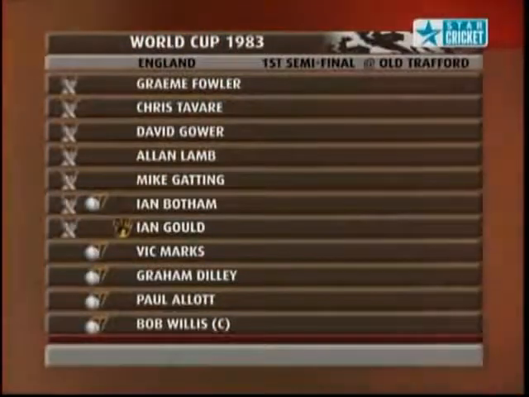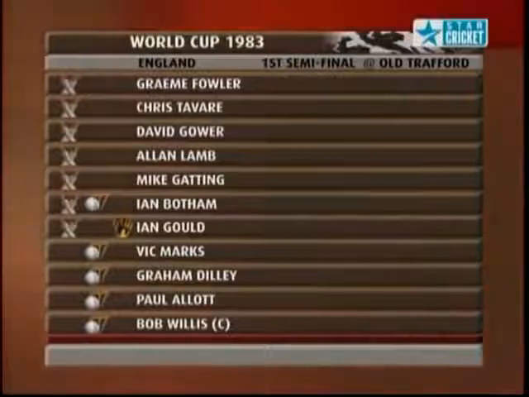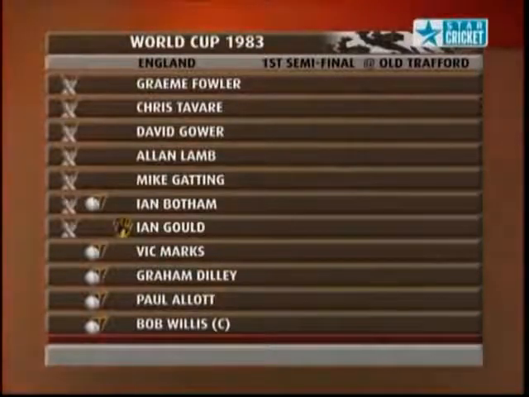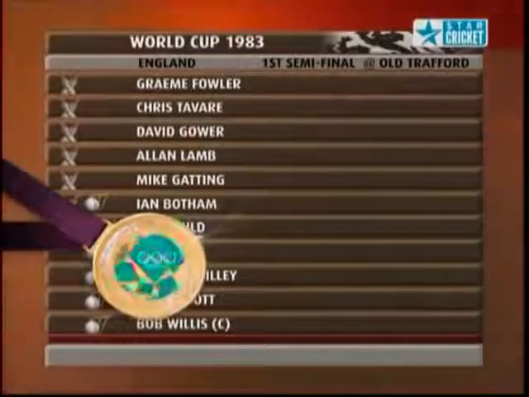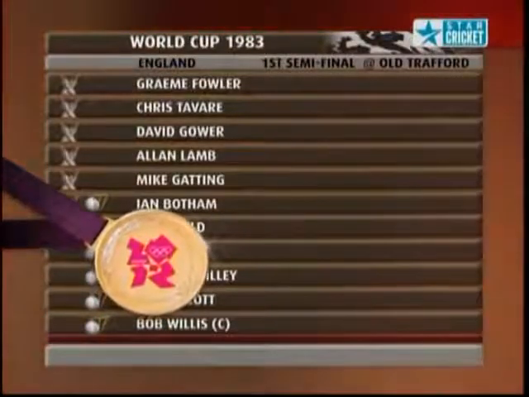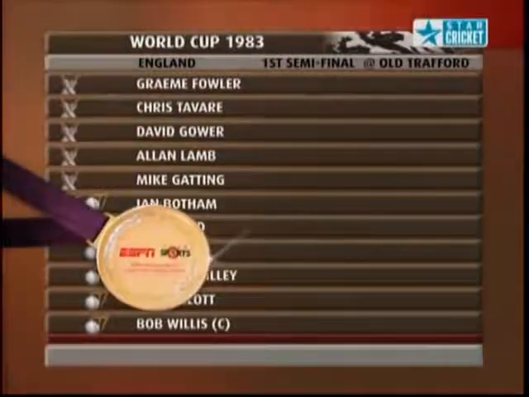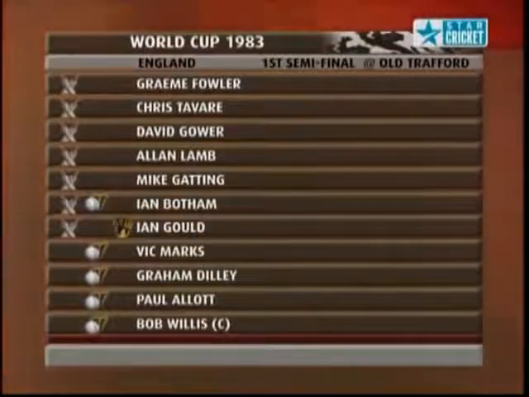England with Graham Fowler and Chris Tavare opening, David Gower, Alan Lamb, Mike Gatting, Ian Botham, England's all-rounder, Ian Gould, the keeper, Vic Marks, the off-spinner, Graham Dilley, probably the fastest of the England bowlers, with Bob Willis, the captain, and Paul Allott.